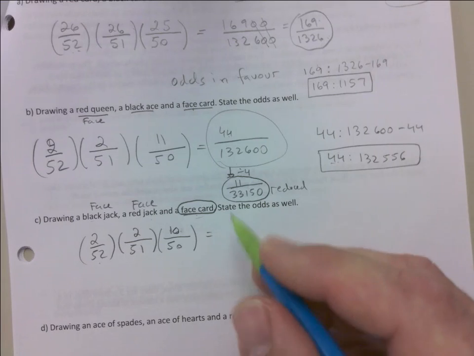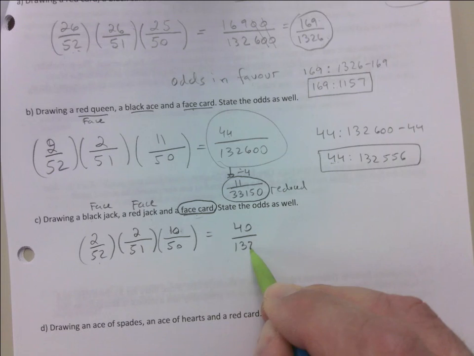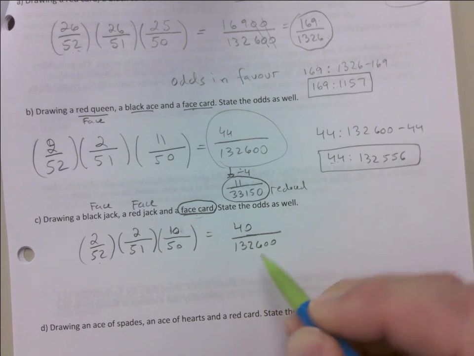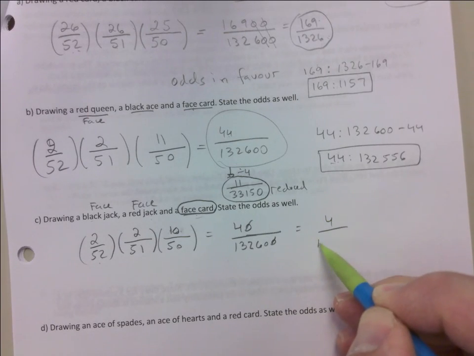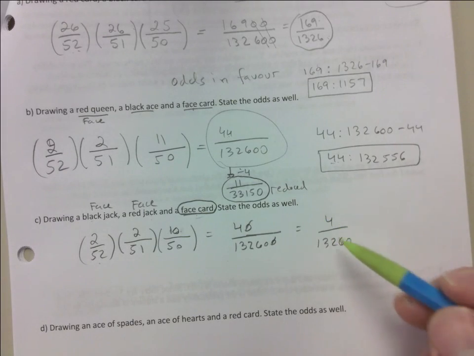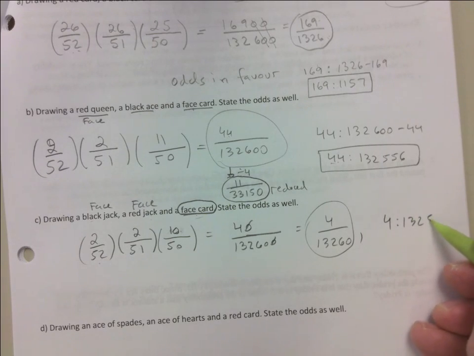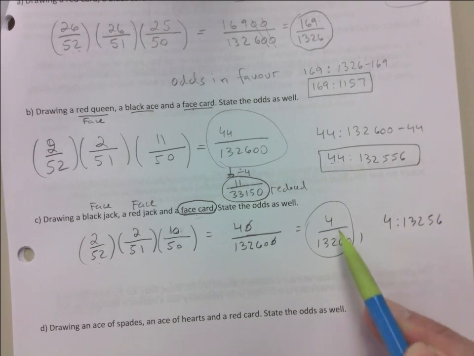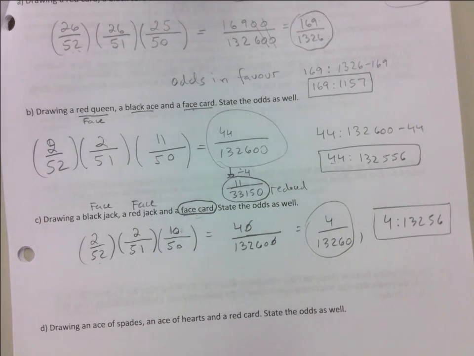That would be what? 40 out of 132,600. We cancel the zeros. You at least have this, right? You can reduce it further. This would be 4 to 132,56. So I subtract 4 from the total to get my other number on the other side.